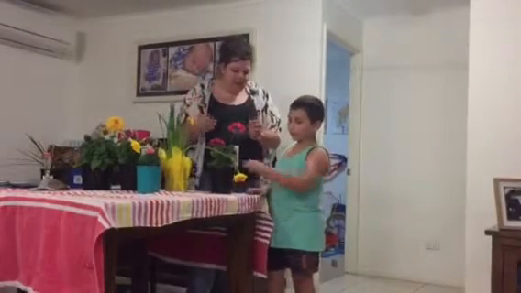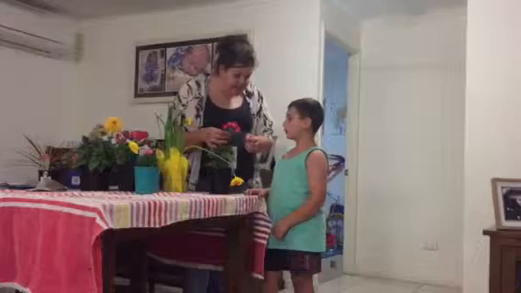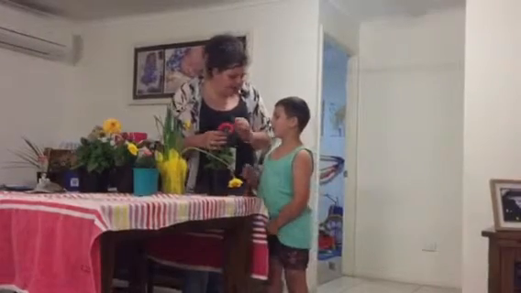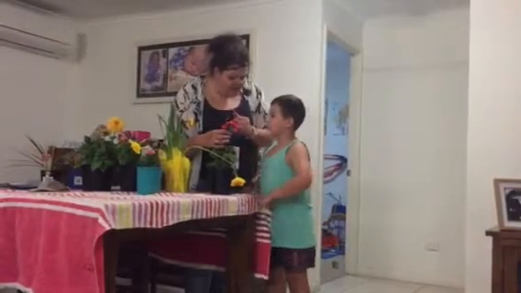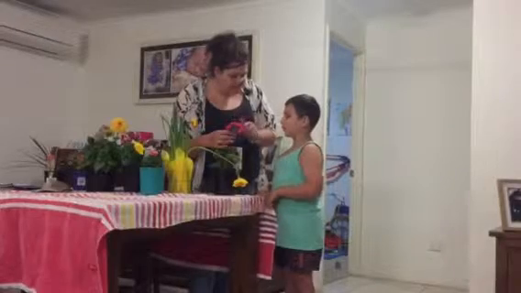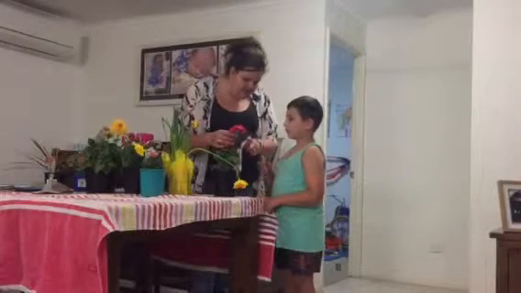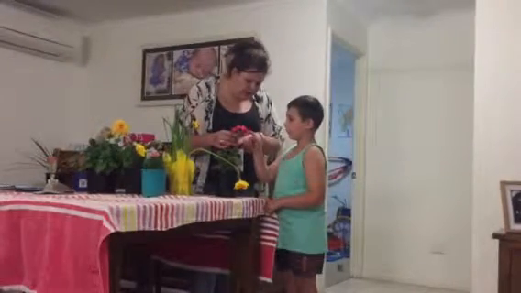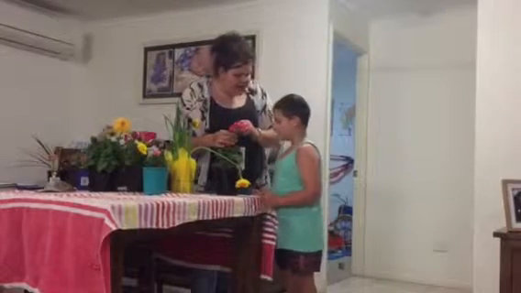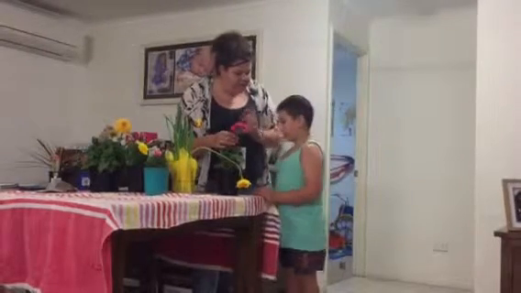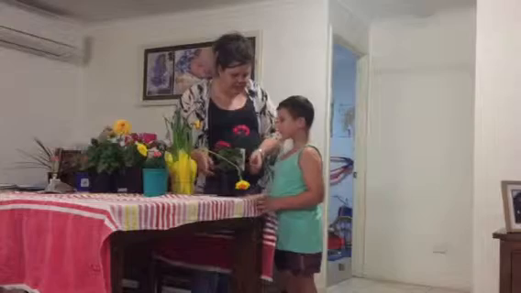Whereas if we look at this plant, we can tell it's a dicot. And the reason we can tell it's a dicot is because it has 5 petals. So count the petals for me. 1, 2, 3, 4, 5. Okay, so dicots have petals in either groups of 4 or groups of 5.